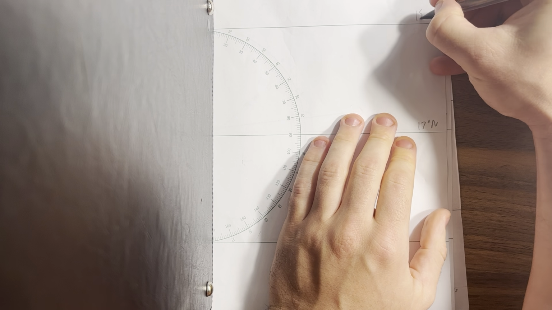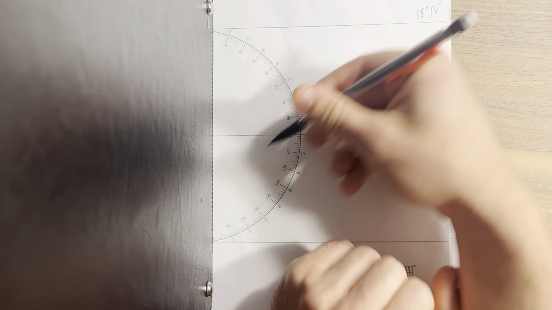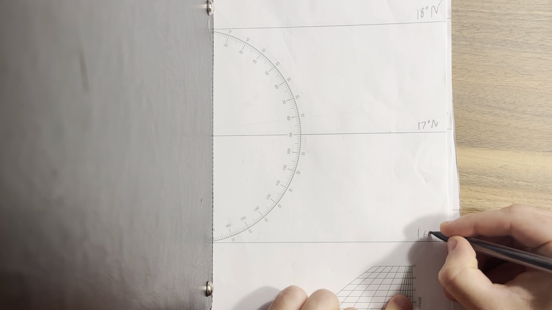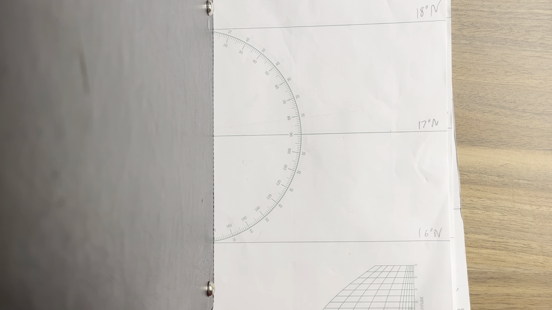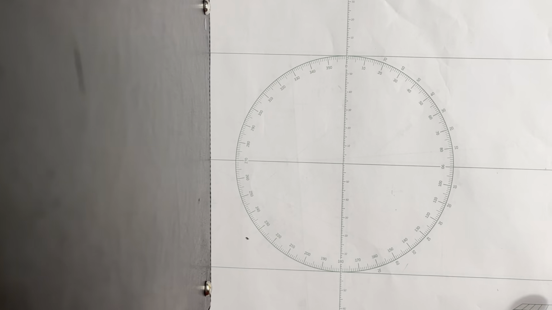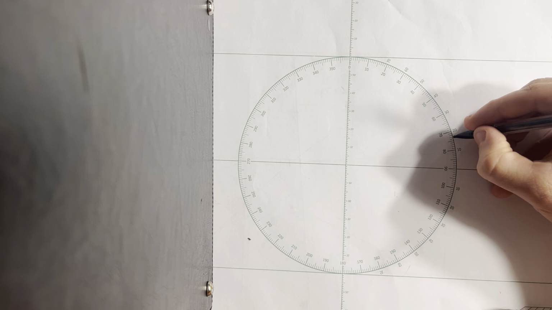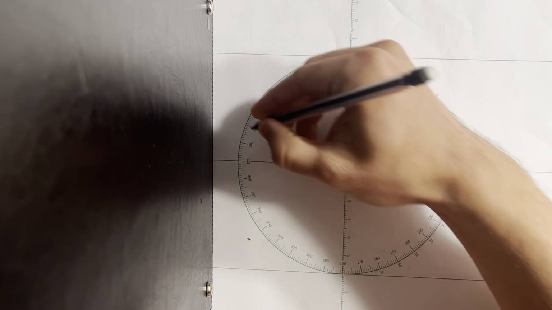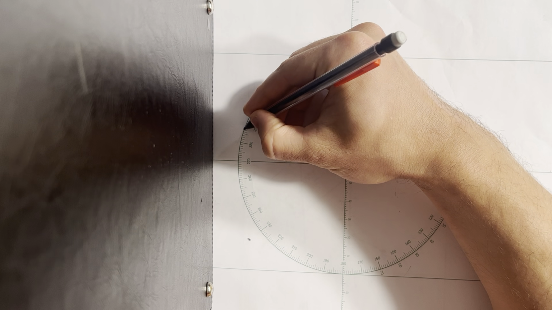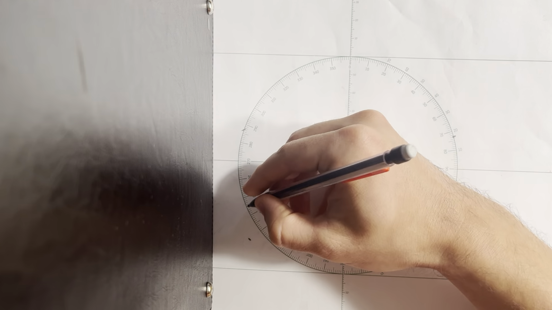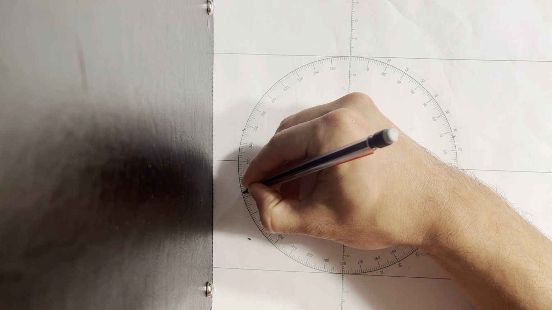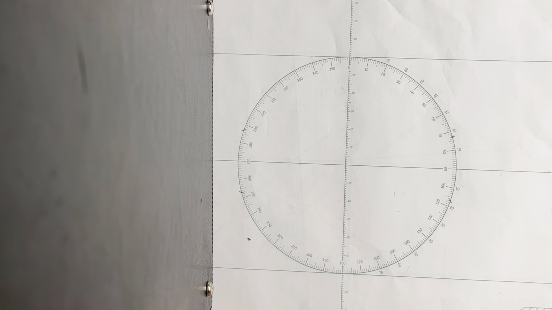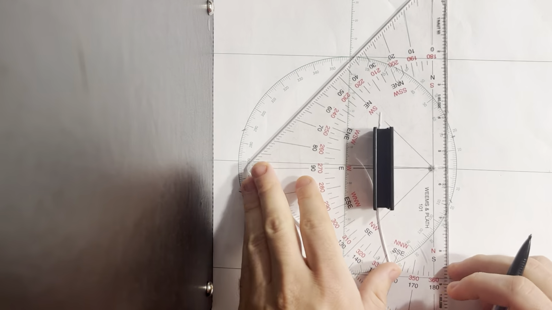So we'll start somewhere up here at 18 and move down over the course of the day. We got 16 down here. Okay. So then we'll just mark our points here, 17 in each spot.